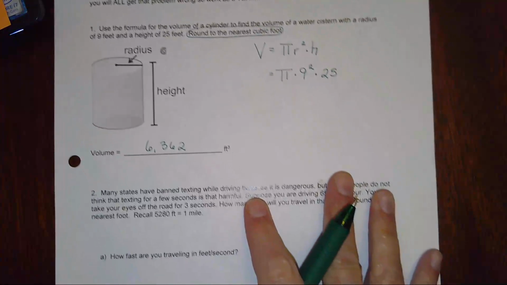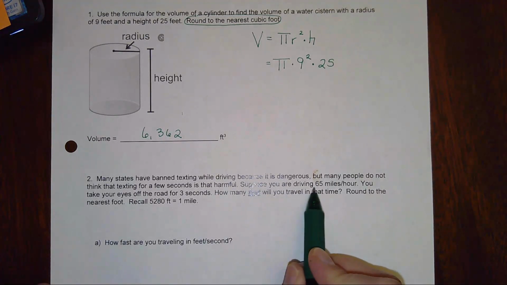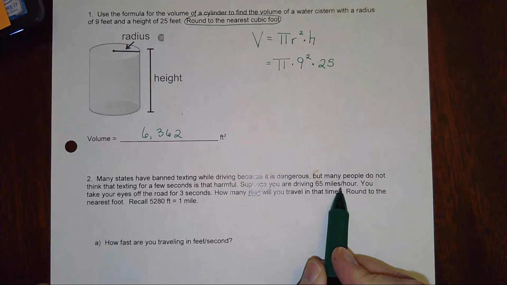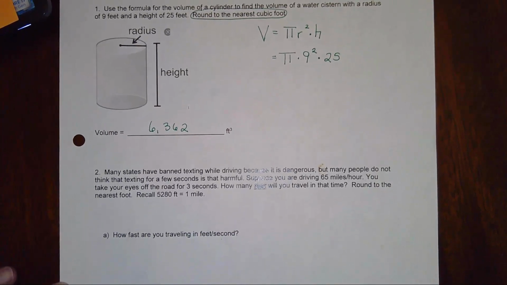Okay, another little review question is doing some conversions in those bunny trails. So it says many states have banned texting while driving because it's dangerous, right? You don't realize just how far you travel when you aren't looking at the road when you're going down the highway. So it says, suppose you're driving 65 miles per hour. How far are you traveling in feet per second? And then we'll figure out how far we'll be driving if our eyes look away for 3 seconds.